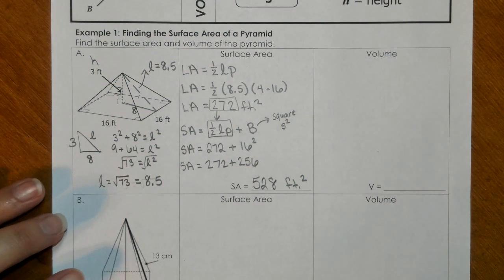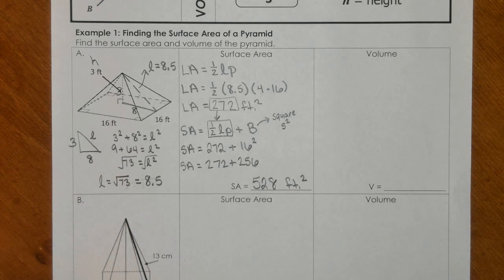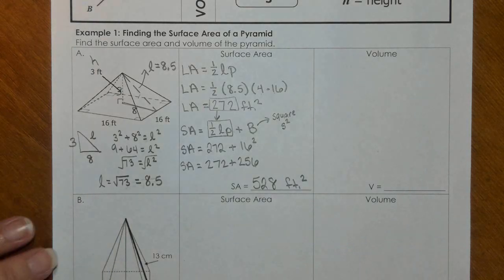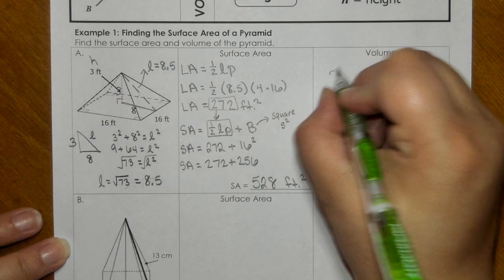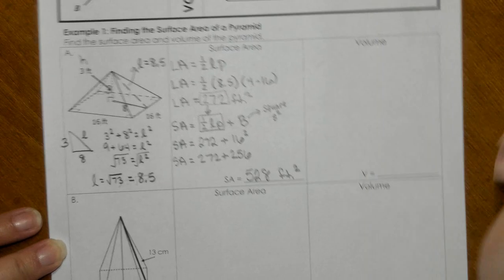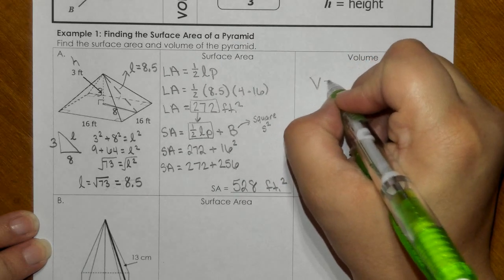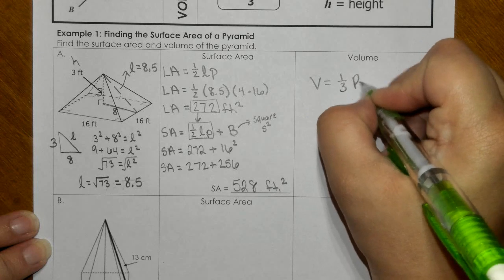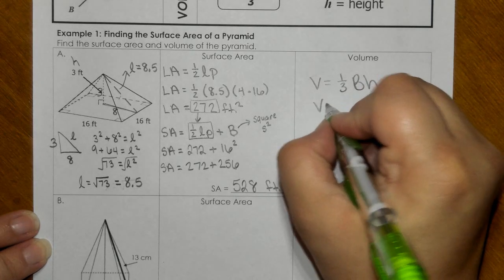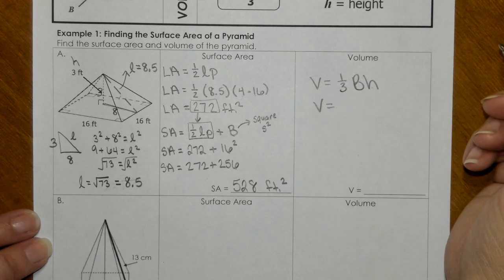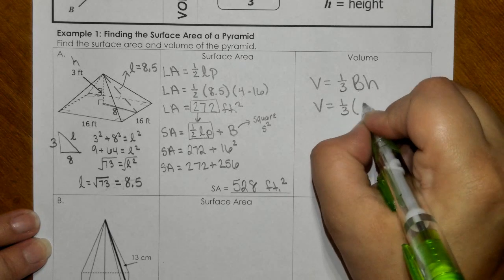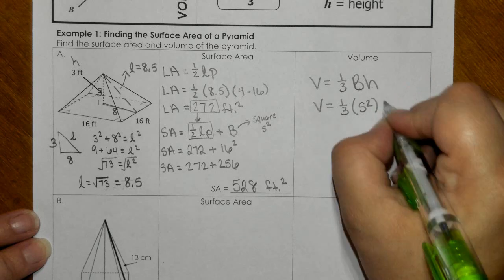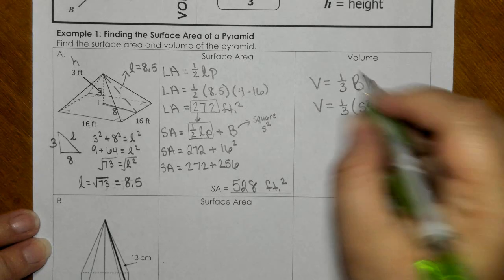Now, for volume, we have 1/3 times area of the base times the height of the pyramid. So again, this would be side squared, and the height of the pyramid is 3.